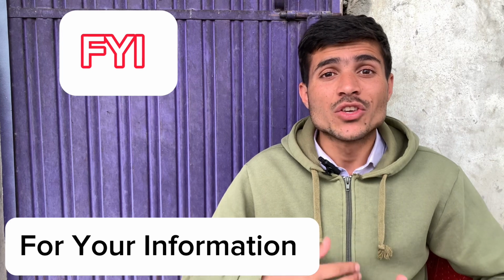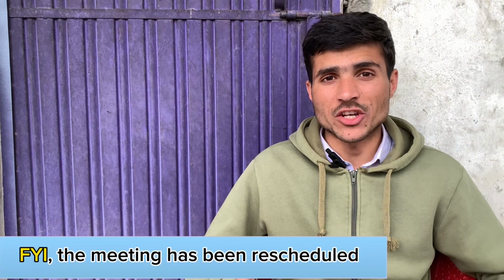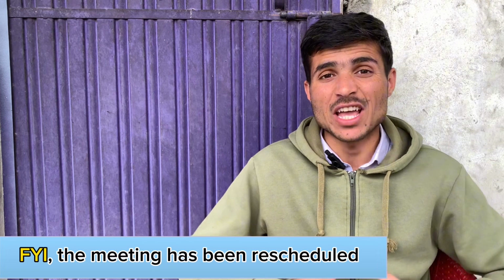FYI. What do you think it stands for? Great. This stands for for your information. Okay, this is an acronym. You can use it especially while you are texting to somebody on your messenger, your phone, your WhatsApp, whatever you are using. Give it a try. FYI, for your information. Instead of the full sentence, you're gonna have to give this one a try. FYI. For example, for your information, the meeting has been rescheduled.